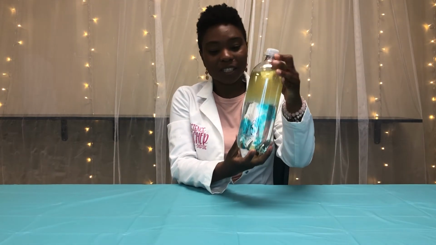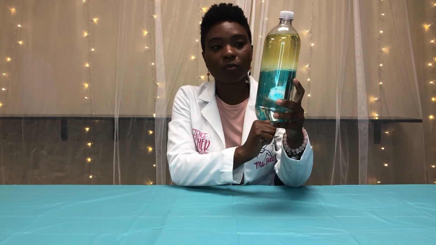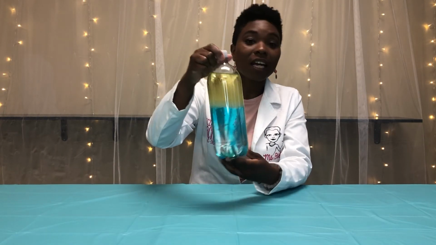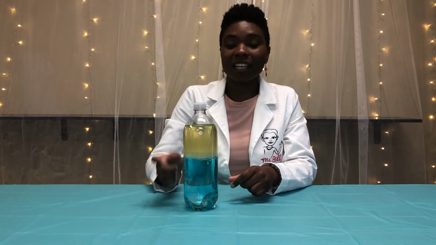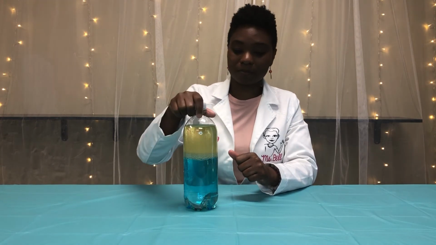You should notice that your blue coloring tablets are mixing only with the water. They're not really mixing with the oil. Continue to observe and allow your blue coloring tablets to dissolve in the water.